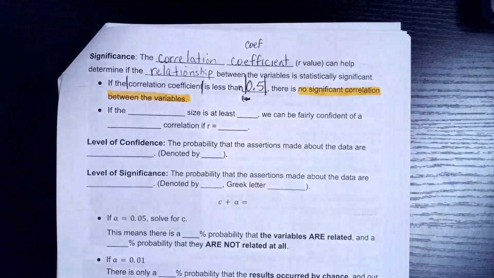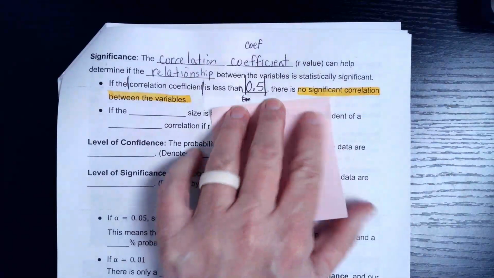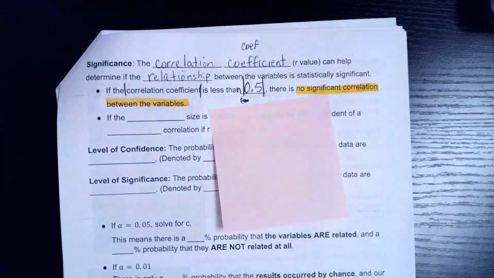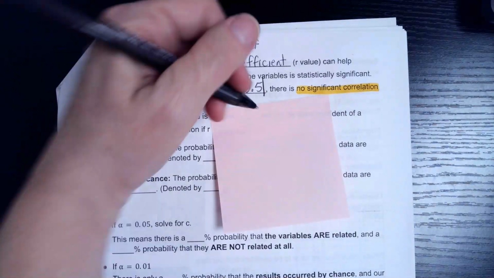So we're going to stop there and get a little more detailed with that, because it also depends on how many data points you took. If you just got 2 data points, y'all, you can always connect 2 points and draw a line. So you get greater significance depending on the number of data points you have.